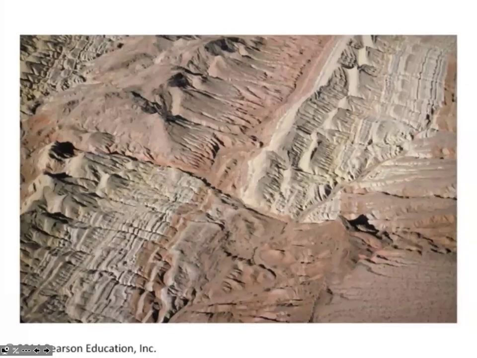There's another kind of fault where the fault surface is more or less vertical. So we're tracing out the fault surface right here on the surface, and you can see that there is an offset of these light-colored layers towards the right on the opposite side of the fault. So this is what we call a strike-slip fault.